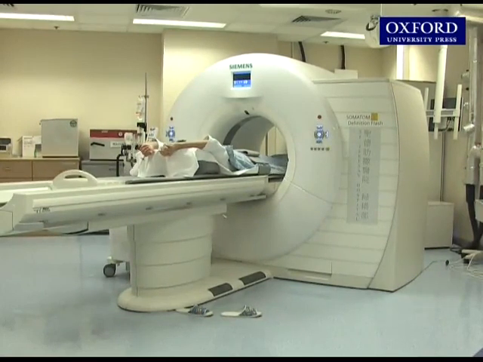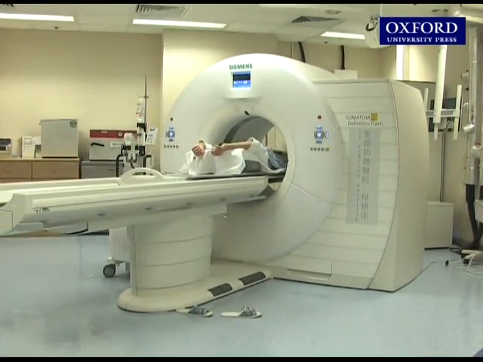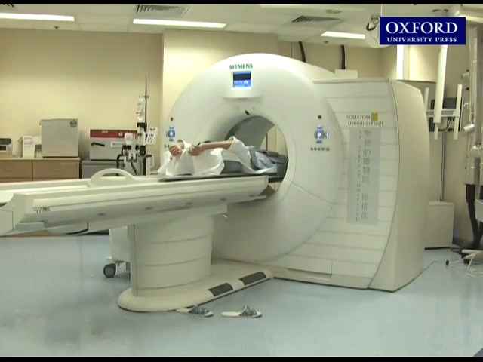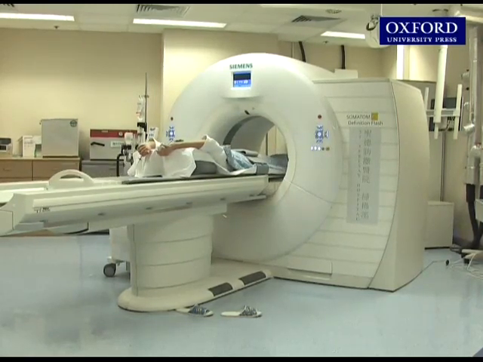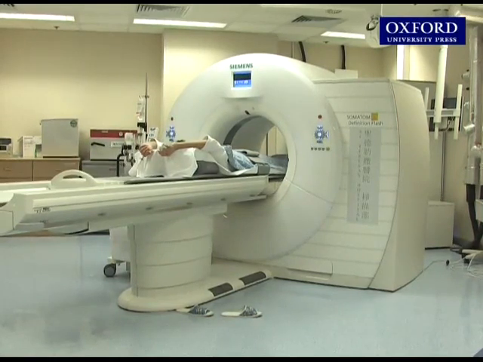Contrast medium, if required, is injected now to coincide with the scanning. Several passes may be made if we want to see different stages of contrast enhancement.